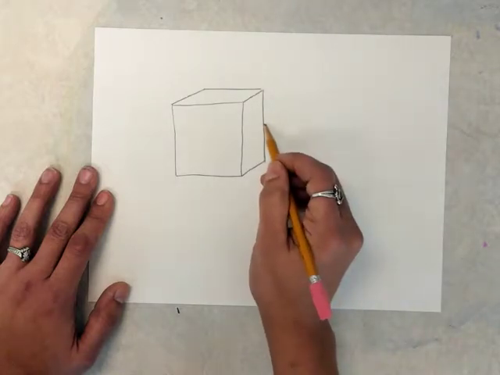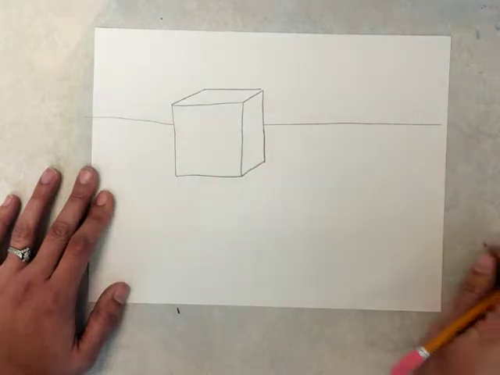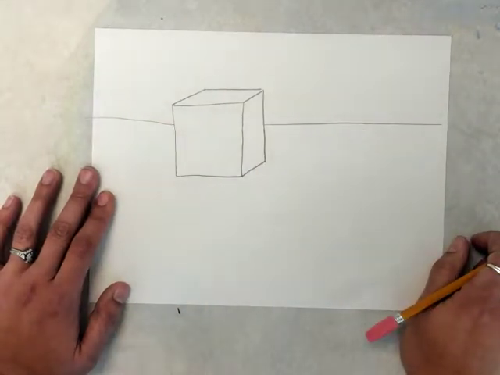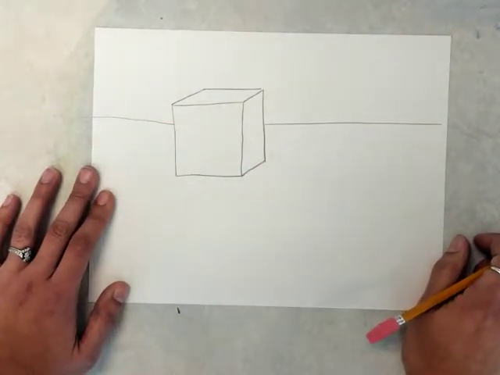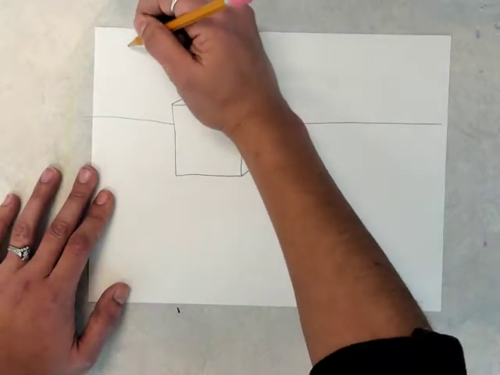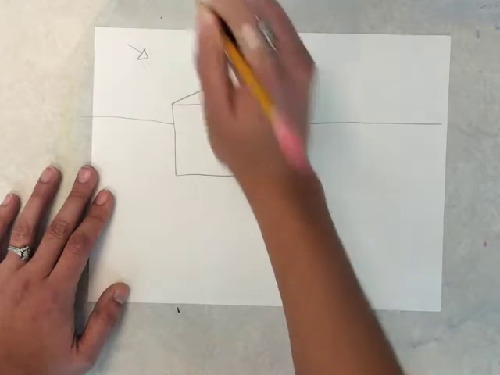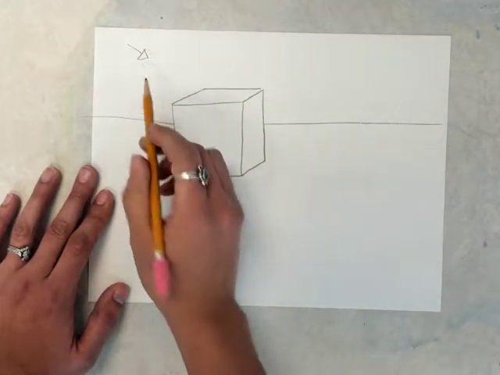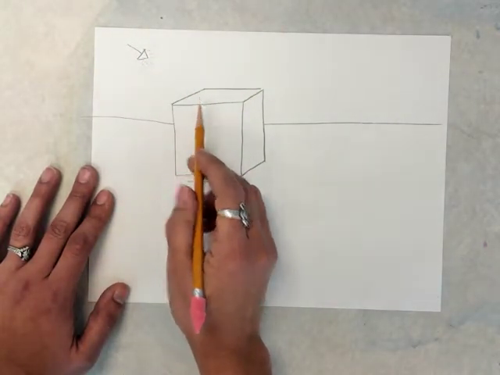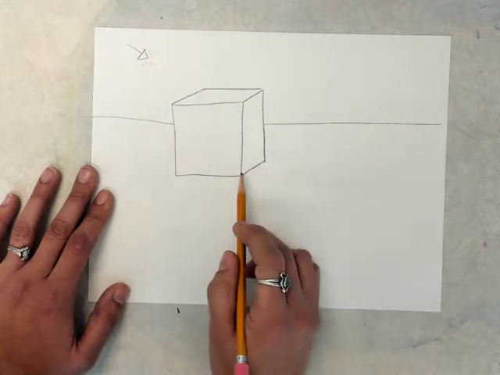And now I'm going to draw my horizon line. So this box could be sitting on the table or on the floor, but it looks like it's sitting on something. Now I'm going to decide where my light is coming from. If I know where the light is coming from, then I know where the shadows will be. So if my light is shining from this area, I'll draw some lines showing that it's light, and then I would know that if the light's hitting it right here, then that means the shadow is on the opposite side. The shadow should be cast over here.